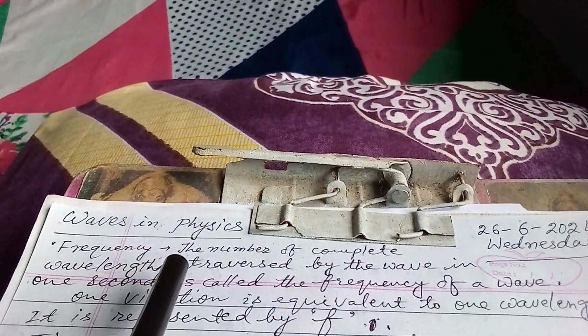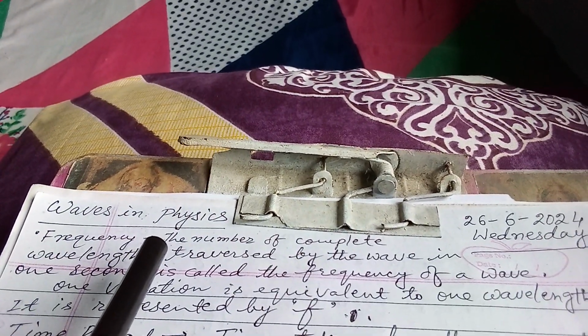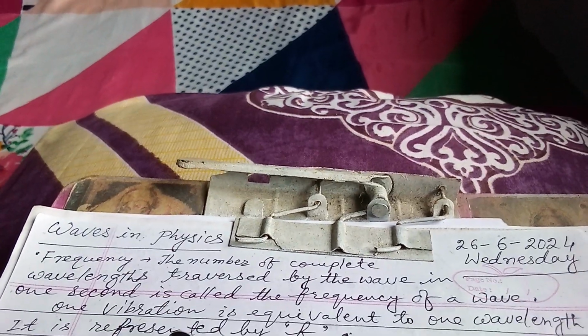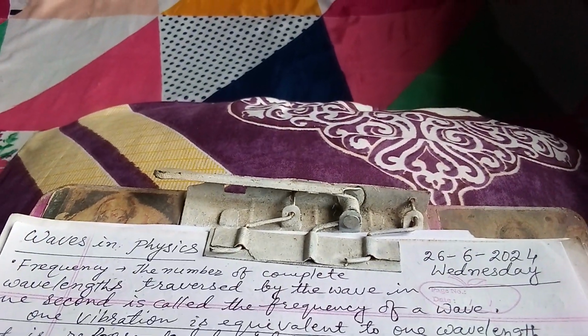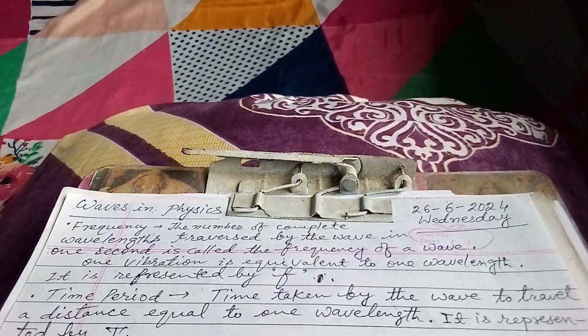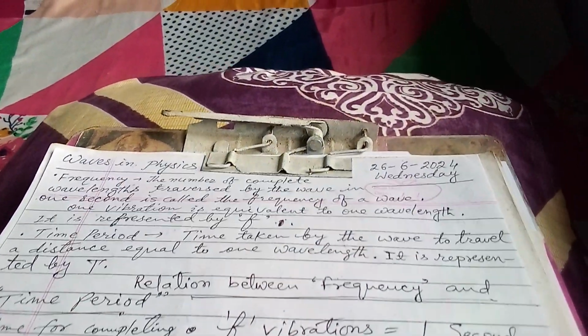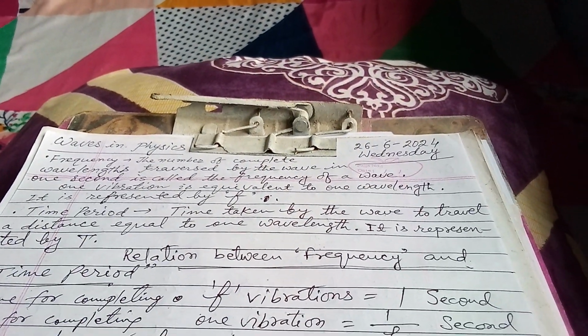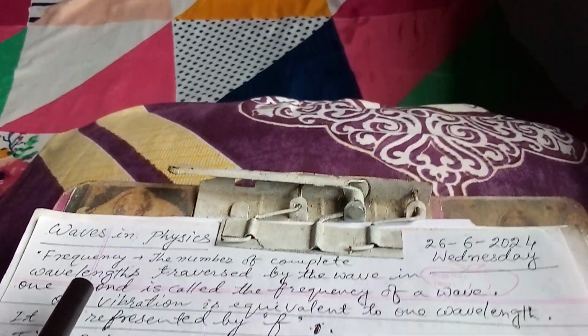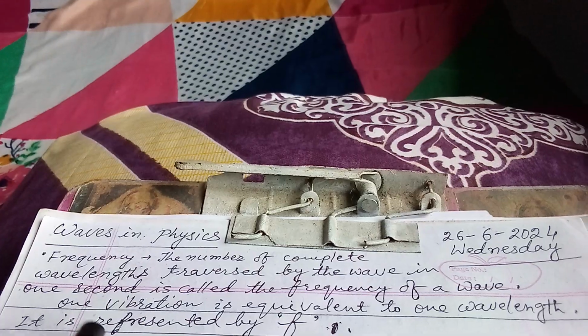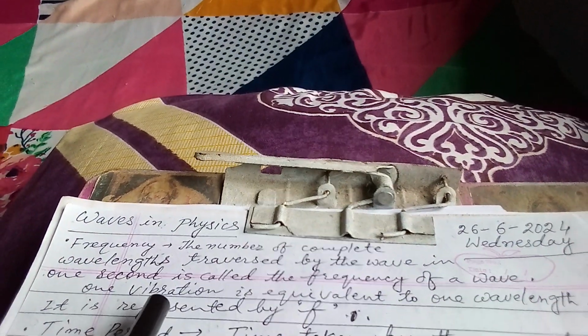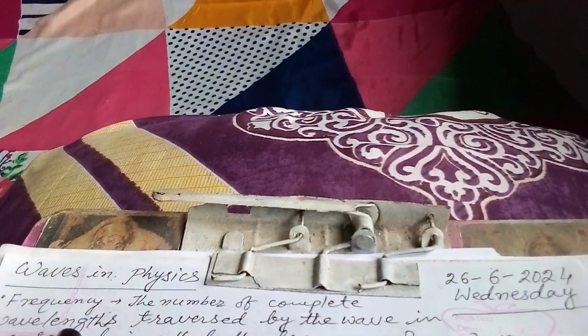Today I am going to discuss waves in physics, and in that two relations we will see. The relation between time period and frequency, and the second relation we will discuss is about velocity, frequency, and wavelength of the wave. So first of all, we should see the definition of frequency and time period, and then we will discuss the relations between them.